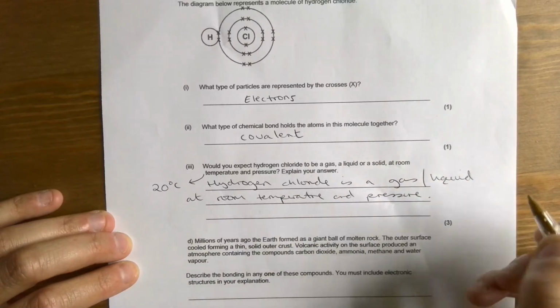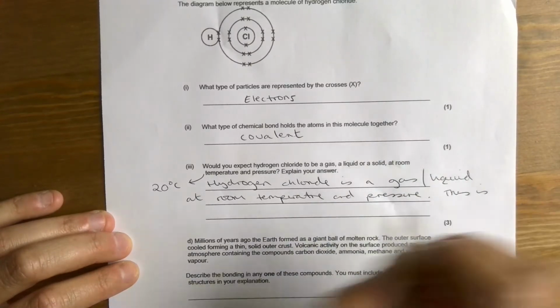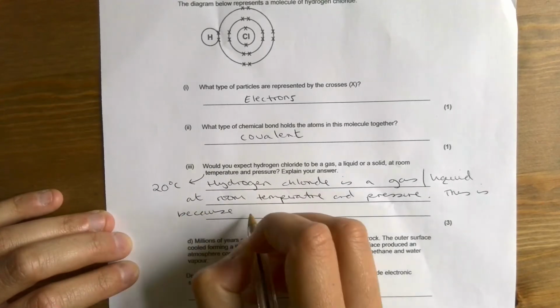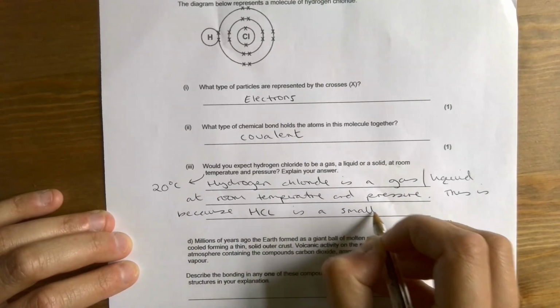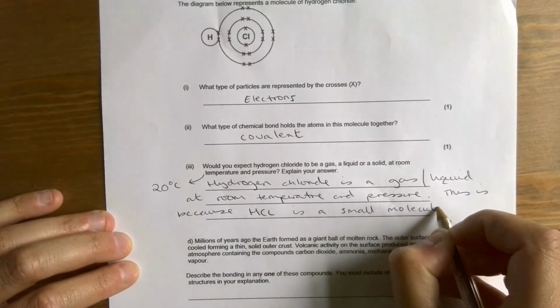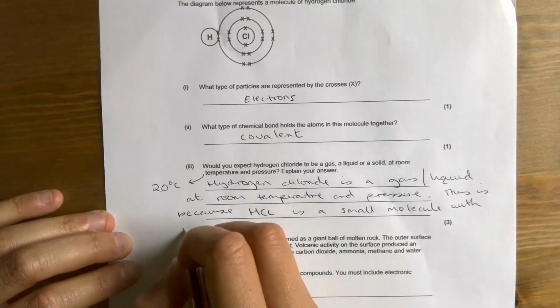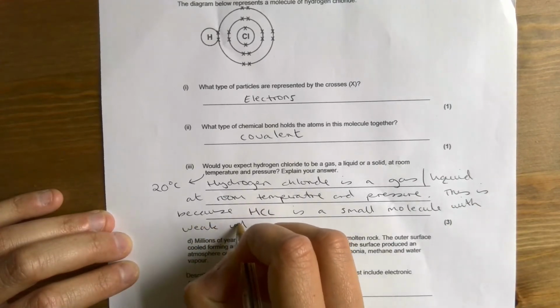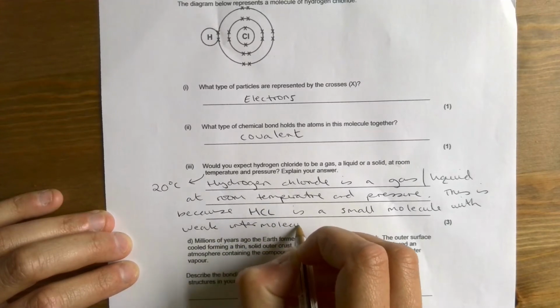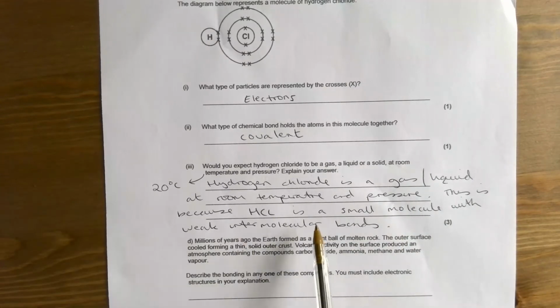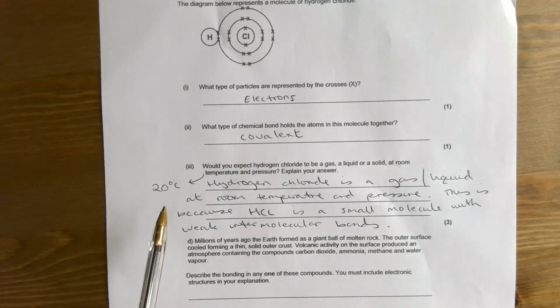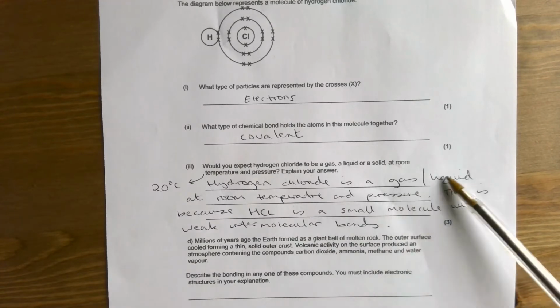Now I want to say why. So this is because, I'll just put HCl is a small molecule with weak intermolecular bonds or forces. Because it's got these weak bonds, this means these bonds can break easily at a low temperature and pressure such as 20 degrees. So at 20 degrees those bonds will have broken, therefore it's going to exist as a gas or a liquid.